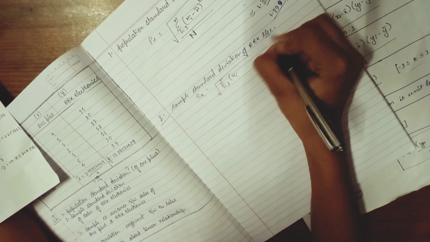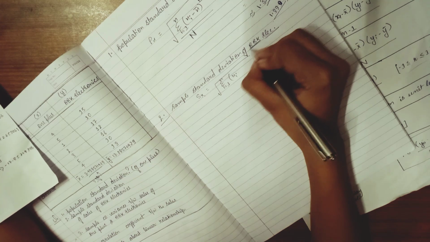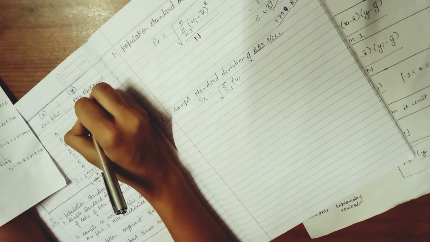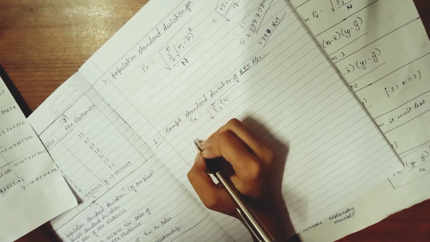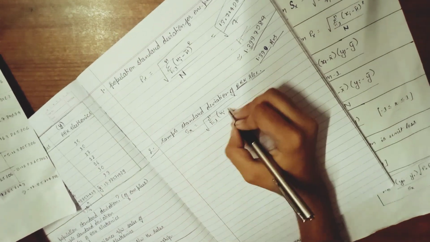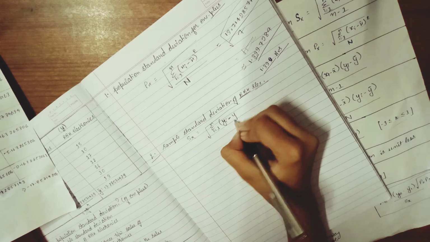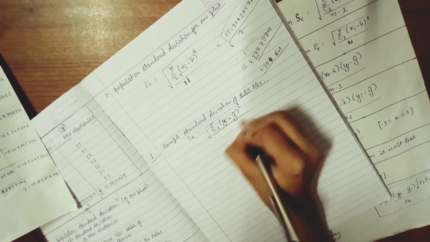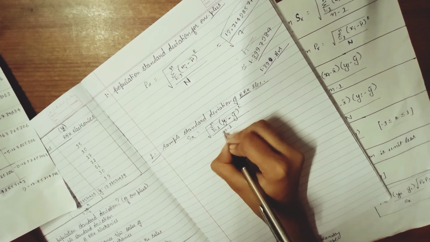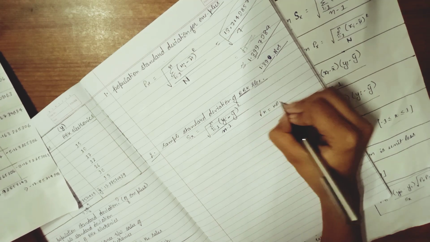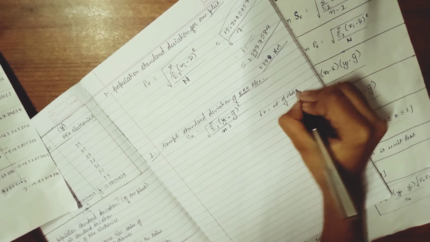So instead of writing Sx, we will write Sy, and instead of taking Xi, we will take Yi, as we have used Y for BK. So here it will be Yi minus y bar, divided by n minus 1, where n stands for the number of observations.